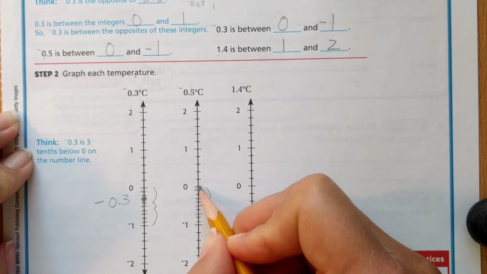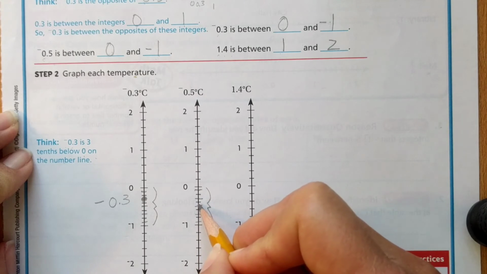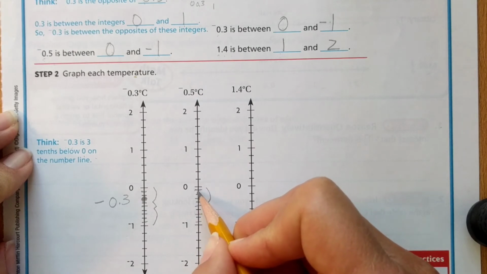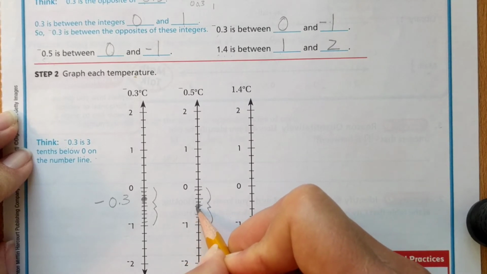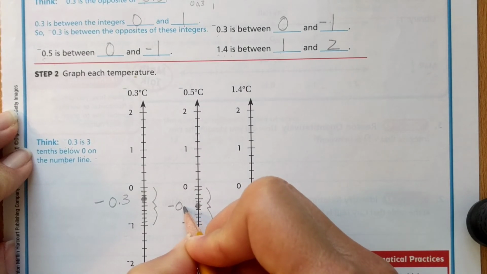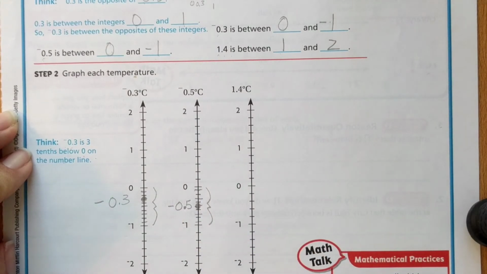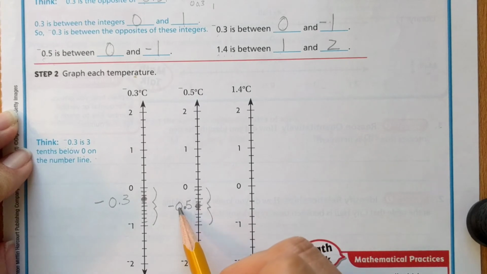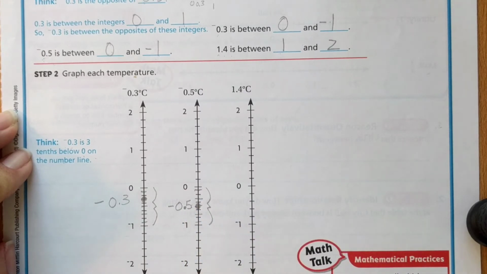So -1/10, -2/10, -3/10, -4/10, -5/10 is right there. So I write 0 and 5/10. Remember that decimal, when you're saying it like a sentence, is the word and. 0 and 5/10. So this is -0 and 5/10. It's a whole sentence. All right.